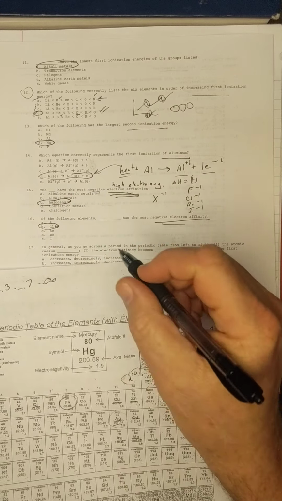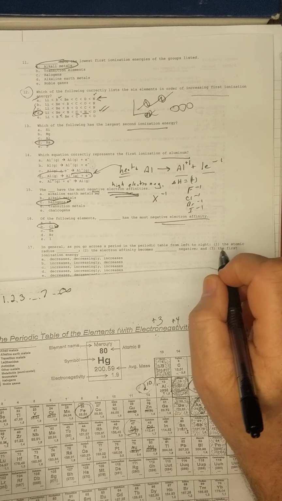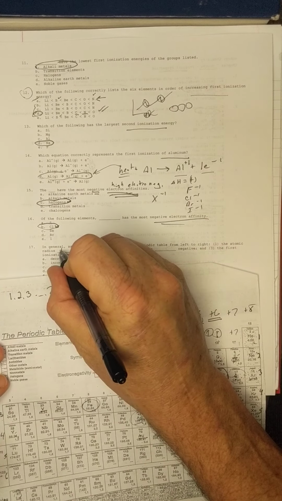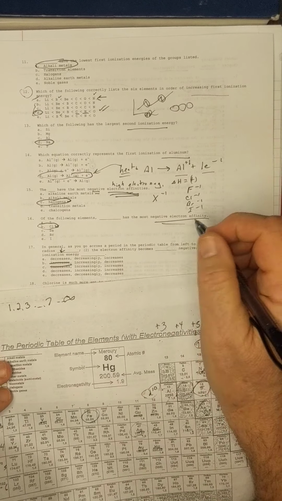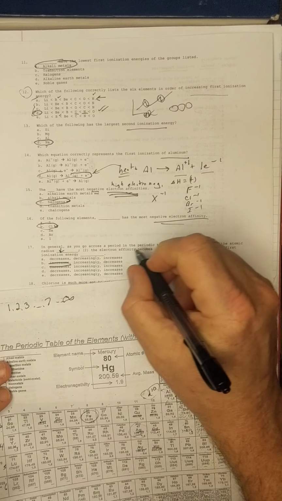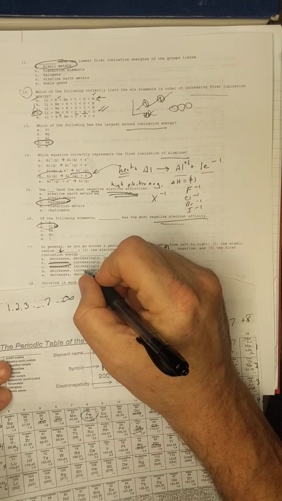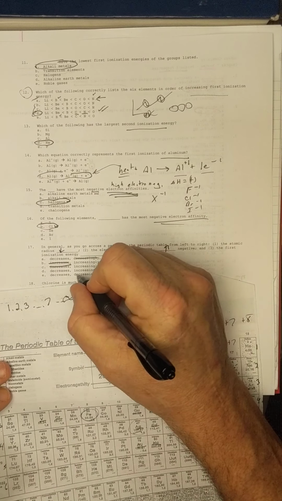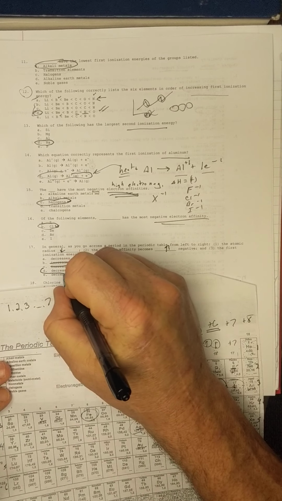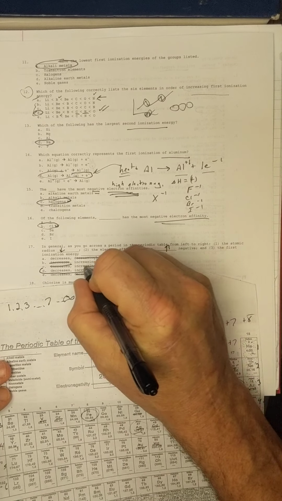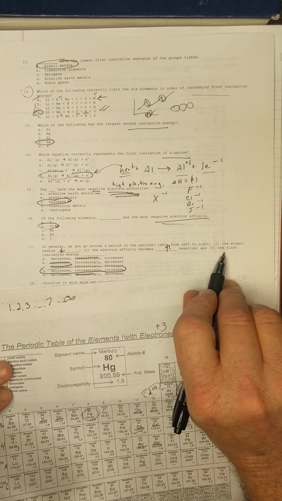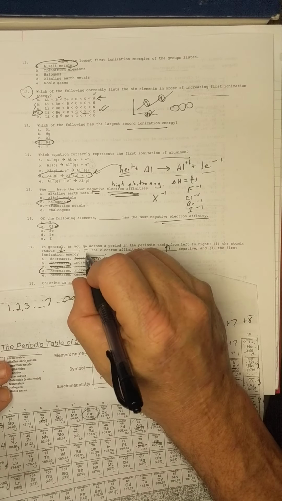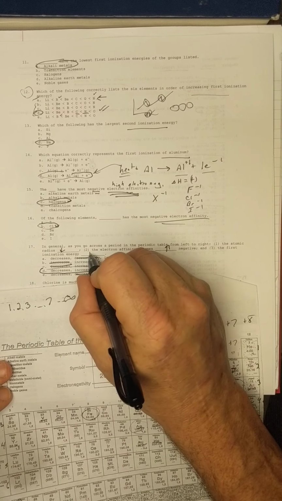Chlorine. As you go across a period, left to right, the atomic radius decreases. Get rid of those two. The electron affinity becomes increasingly negative. So I can get rid of that. It looks like D. And then as you move to the right, across left to right, your ionization energy also increases.